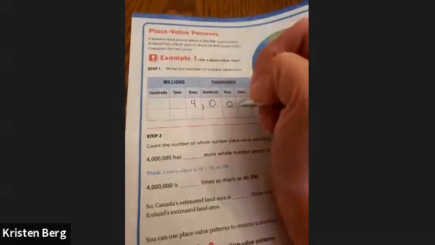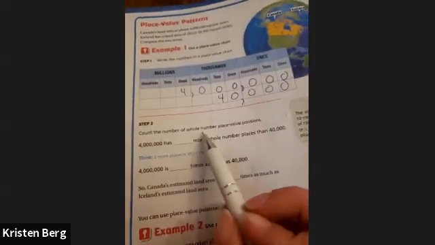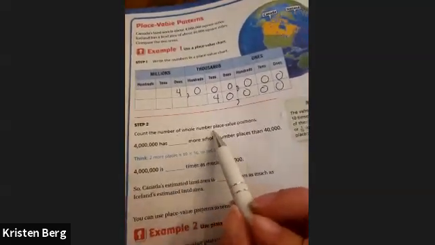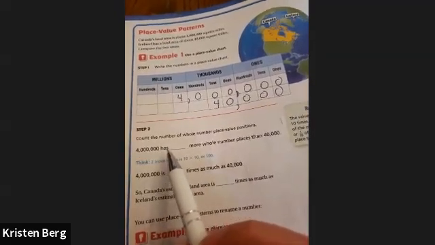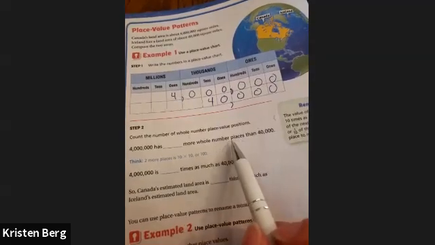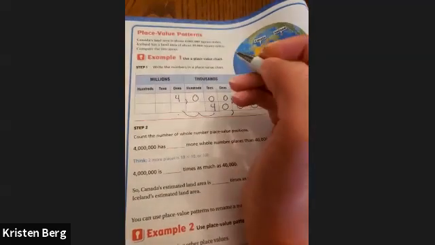Versus 40,000. So here's my 1,000. So I want just 40,000. All right. So now what you are going to do is you're going to count the number of the whole number place value positions. So you're going to look and say, all right, 4 million has how many more whole number place values than 40,000? So going from 40,000 to get to here, how many place values is that? That is 1 and 2.